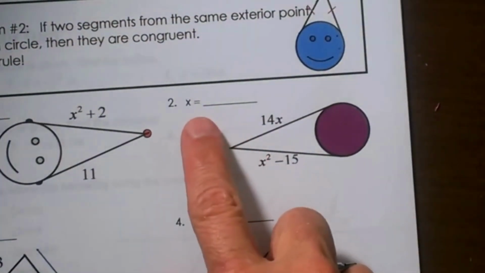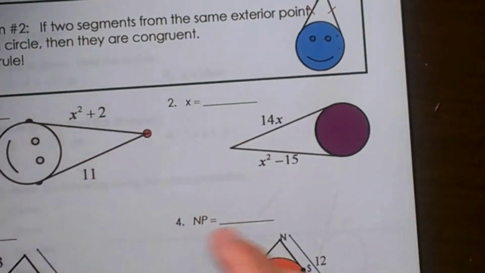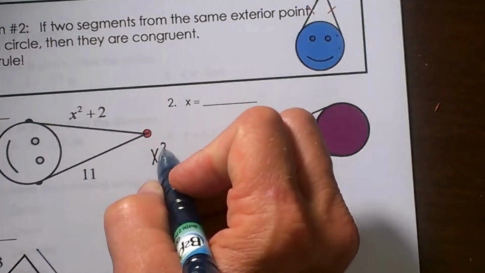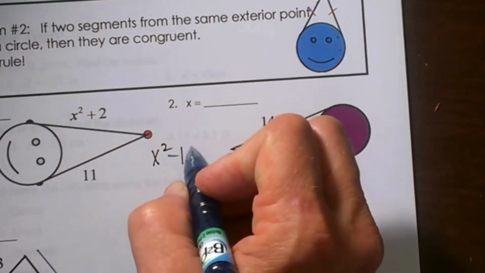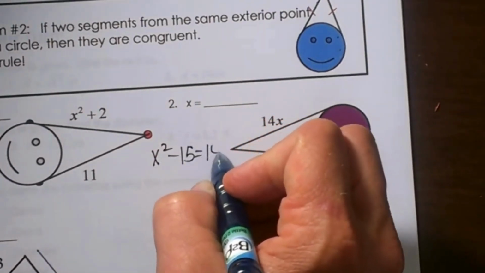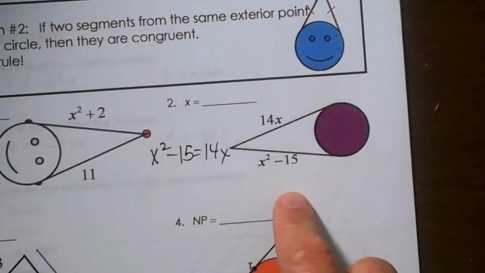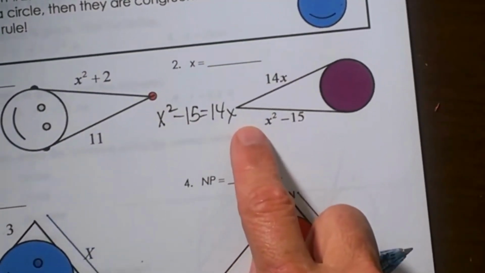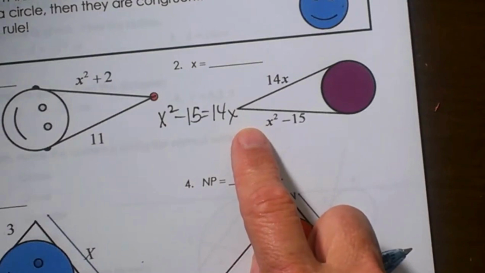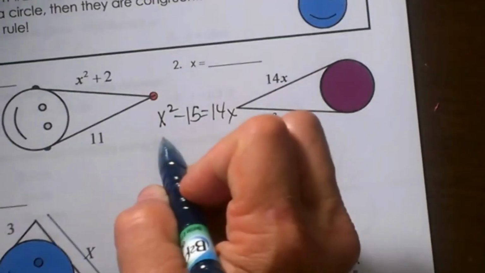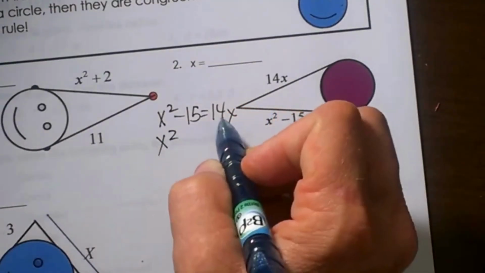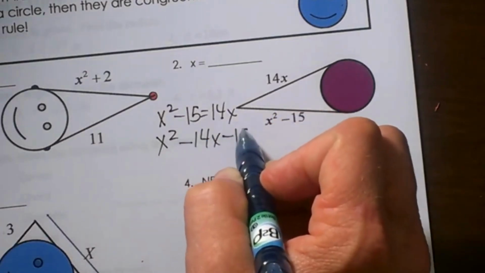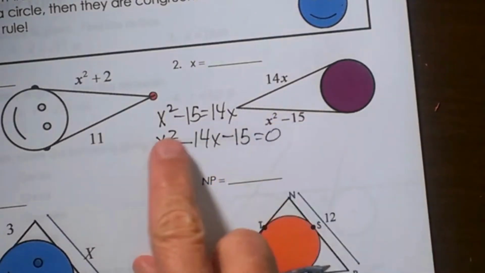Okay, so number 2, we've got these two segments. We're again going to set them equal to each other. So we have x squared minus 15 equals 14x. Now we don't know the length of either segment because they both have a variable, so you just set them equal to each other. Now this is a quadratic, so I'm going to have to get everything on the same side, in descending order. So I'm going to move the 14x over, make it a negative 14x, and bring my negative 15 to the back to get it in descending order.